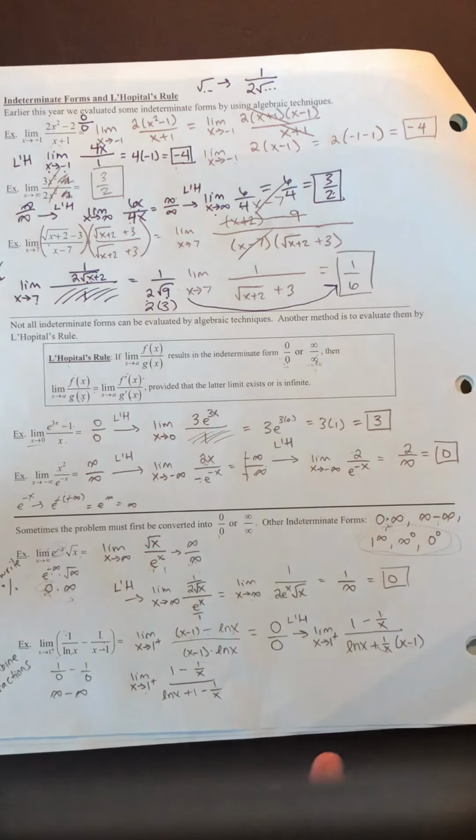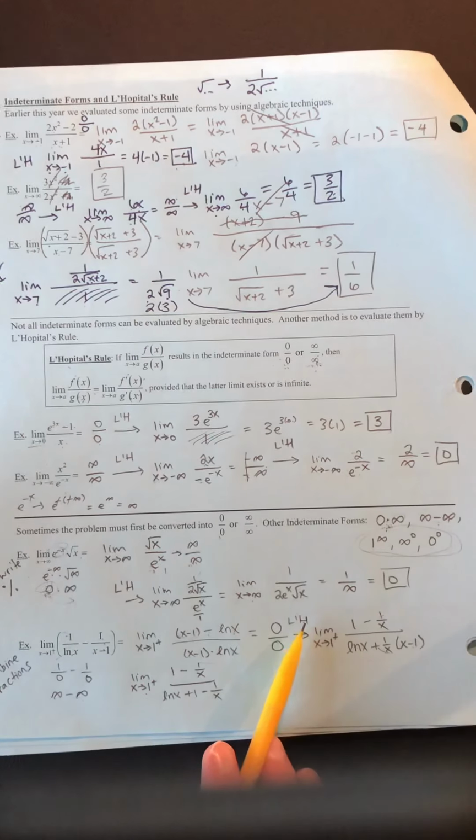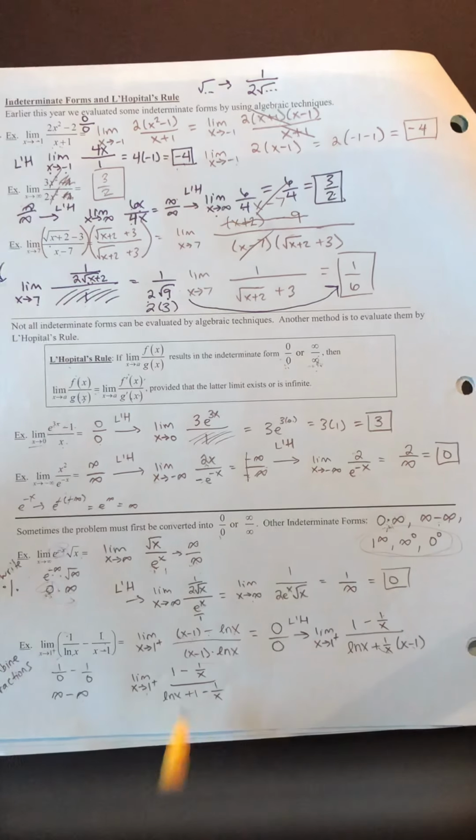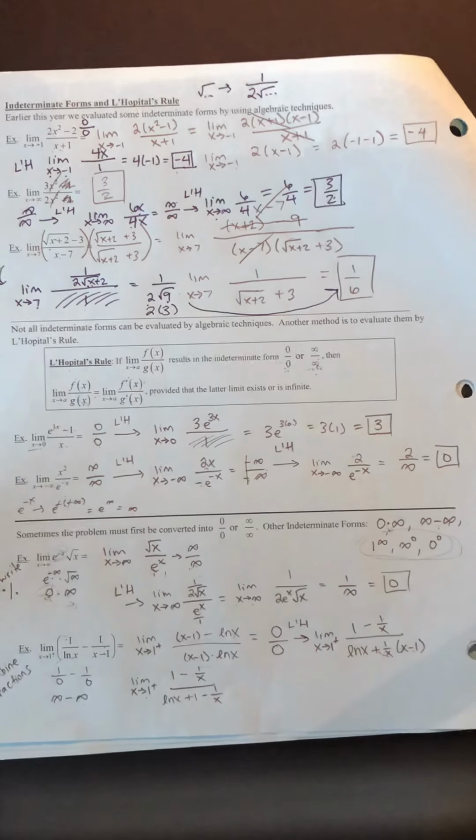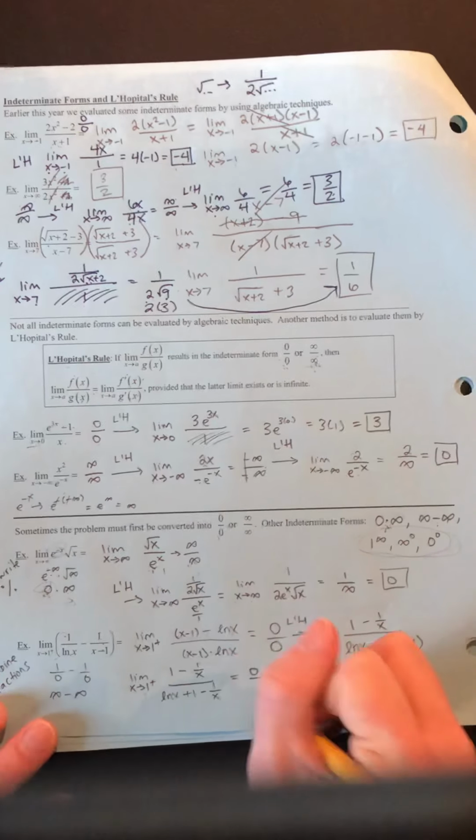Okay, awesome. That's good. Took the derivative. We applied L'Hopital's rule once. Let's see what we get right now. If I plug in 1, 1 over 1 would be 1, 1 minus 1. Oh, darn it. I'm still going to get that 0 on the top.